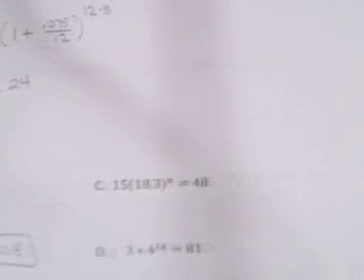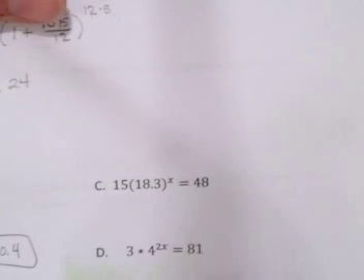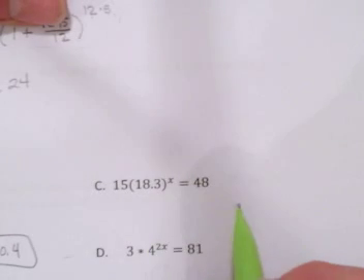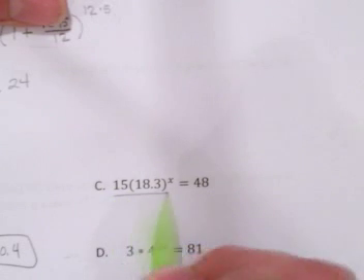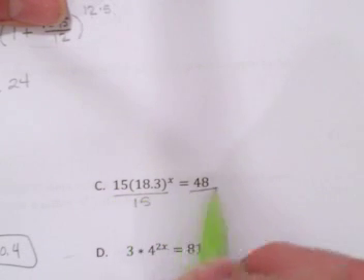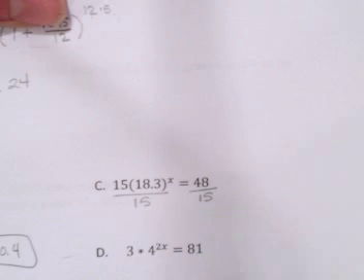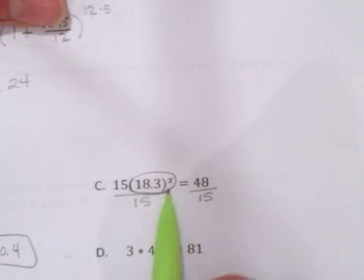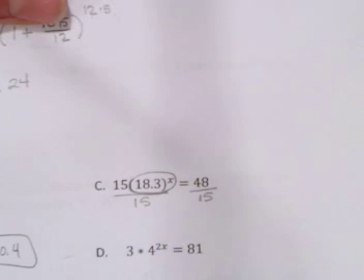So let's work C and D together. In this expression, I have to be careful to first divide both sides by 15 before I rewrite this as a logarithm. When you rewrite something as a logarithm, you want just that number taken to a power. So you have to isolate that piece. 15 divided by 15 is 1, and 48 divided by 15 is 3.2.